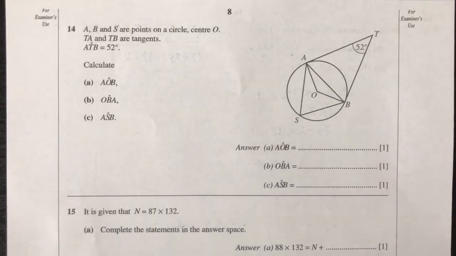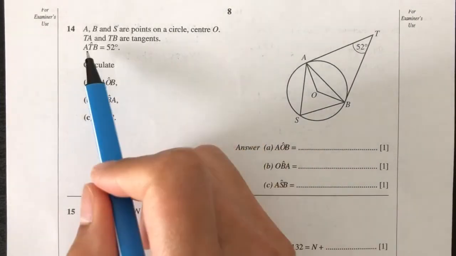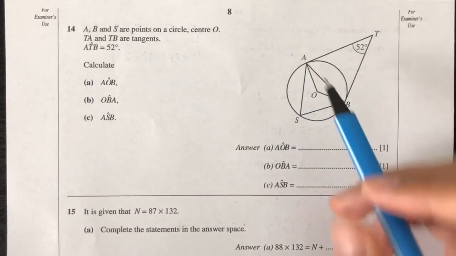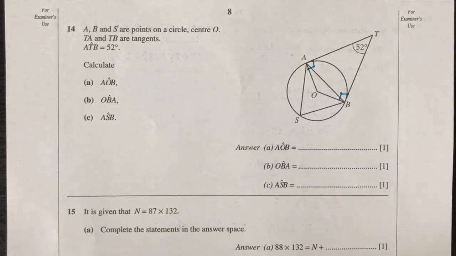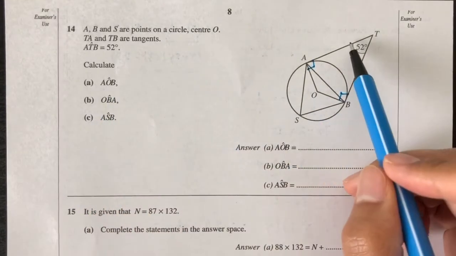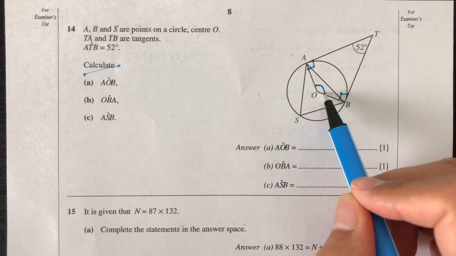Question number 14, here we have A, B, and S are points on this circle, center O, and we have TA and TB are tangents. So which means this angle here is 90, this angle here is 90, right? Now this is 52, and part 1, calculate AOB. So find this angle here, AOB.